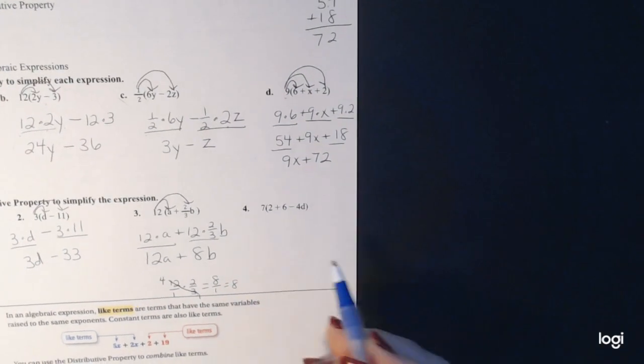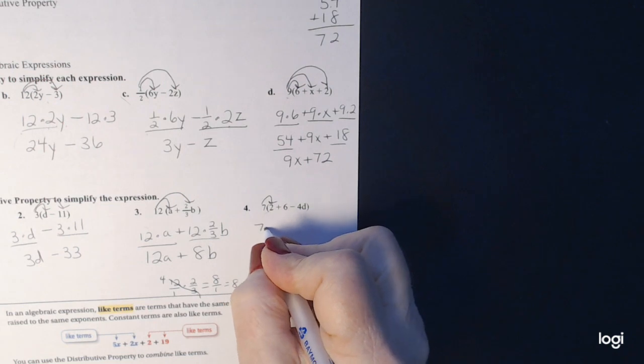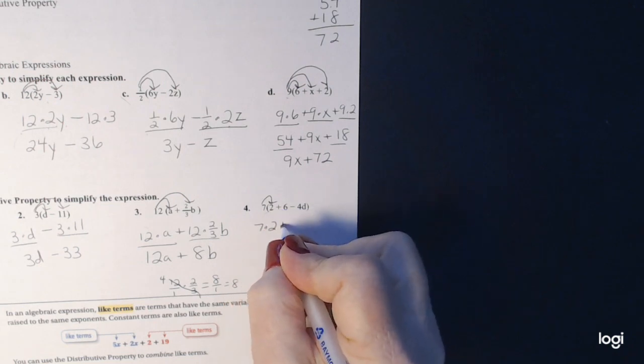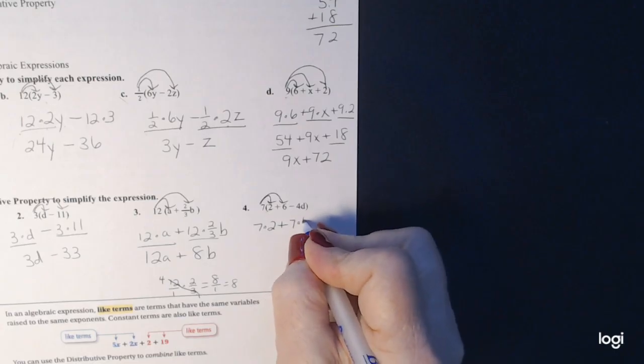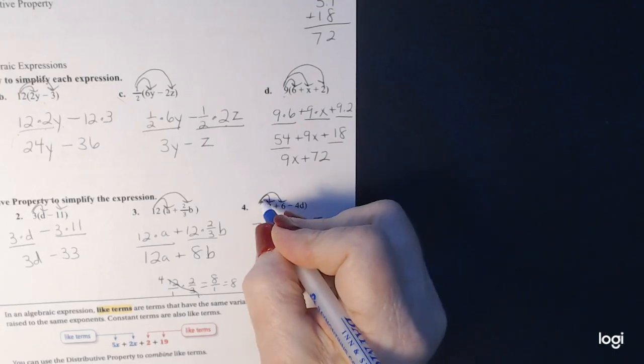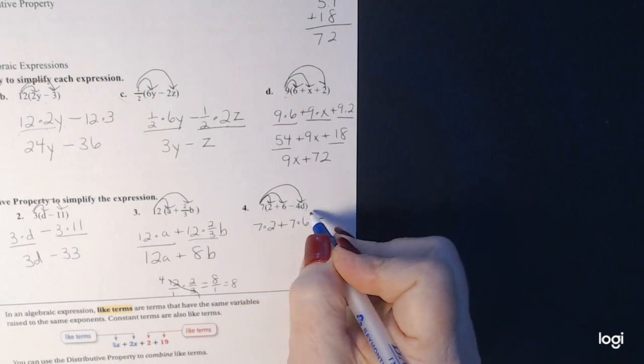Okay, we get to distribute here. All right, we get to do 7 times 2. And then we have a plus. And then you get to take 7 times 6. And then we have a minus. And then we're going to do 7 times 4d.